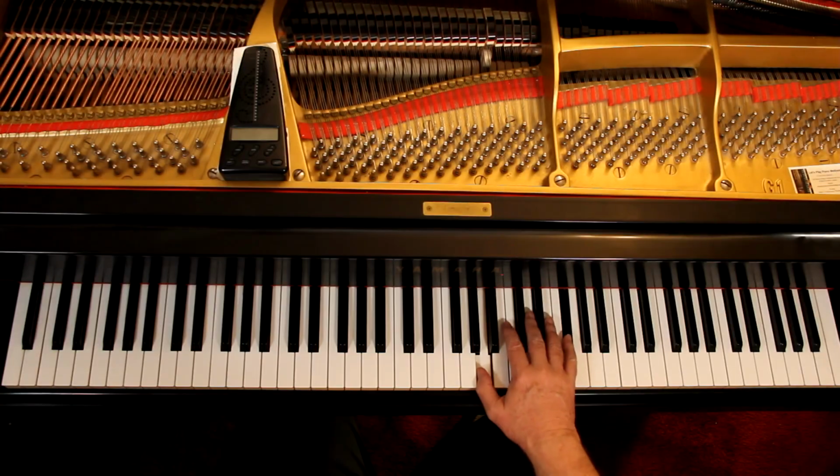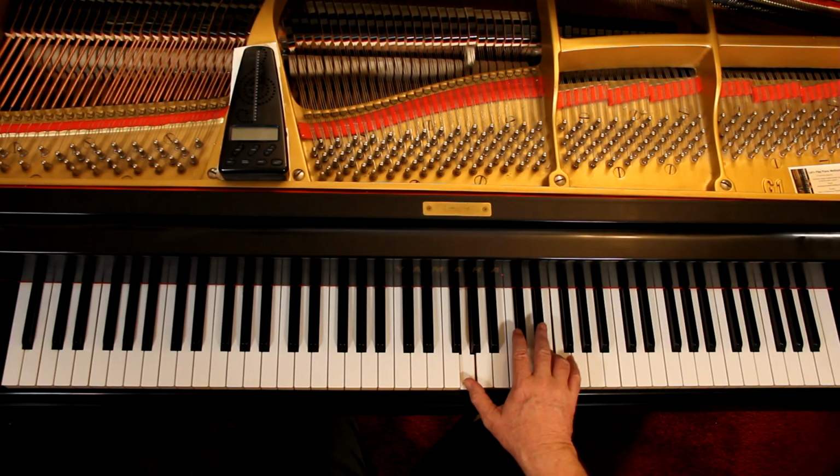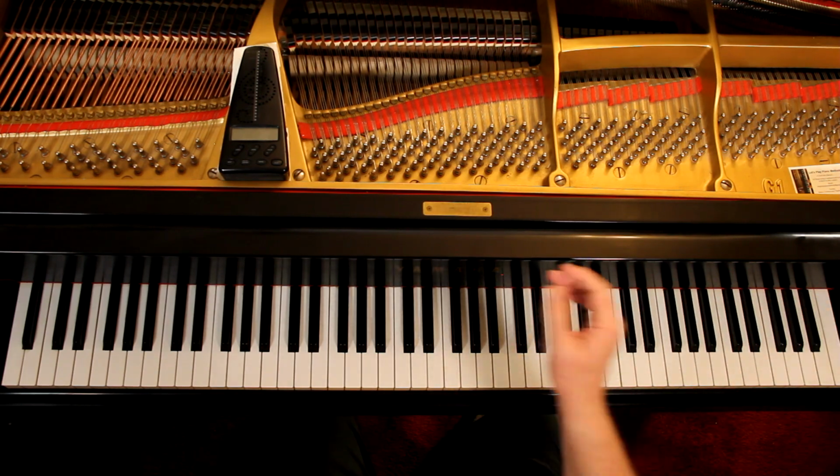Second line, you go up to moderately loud, mezzo forte, right hand. And you're staying there until the fourth line, you go back down to moderately soft. The left hand's just in the background. Just keep it out of the way.